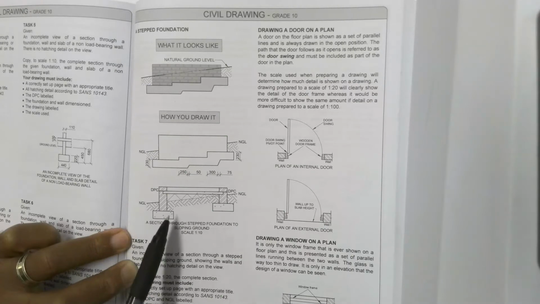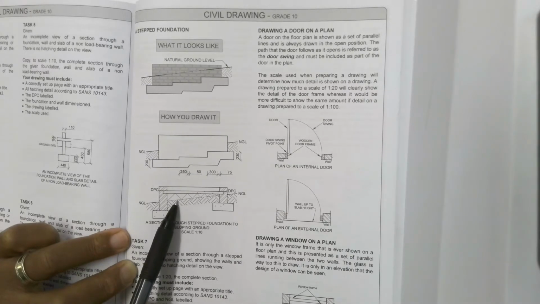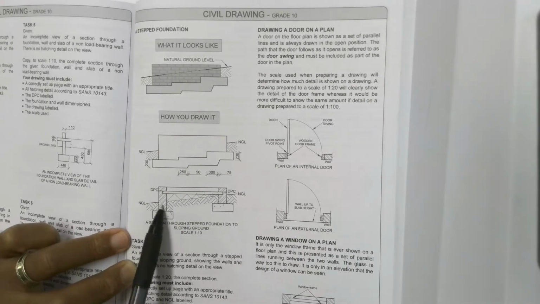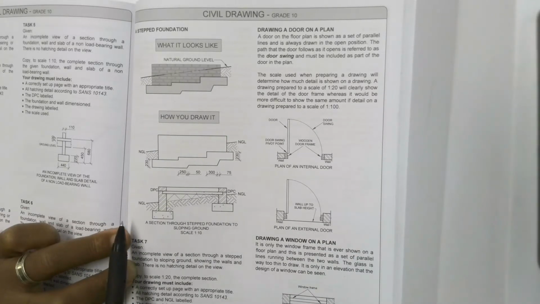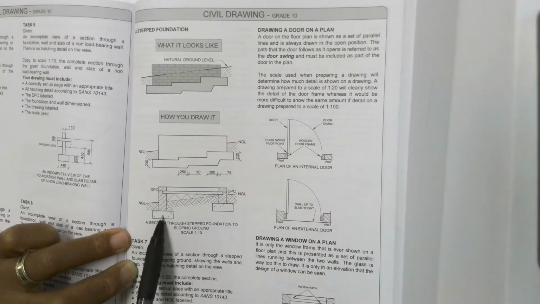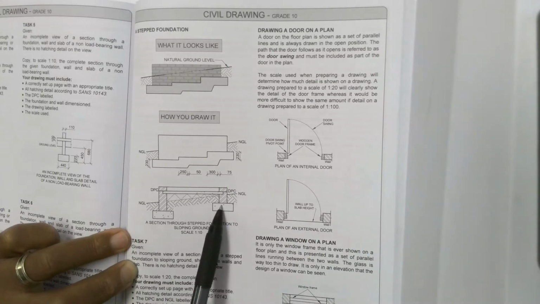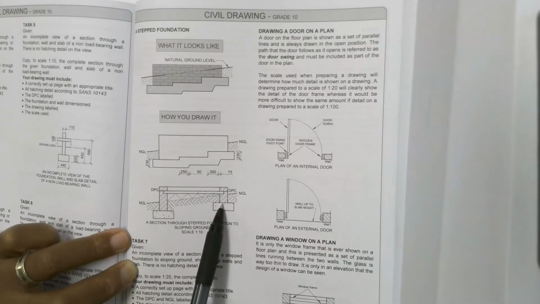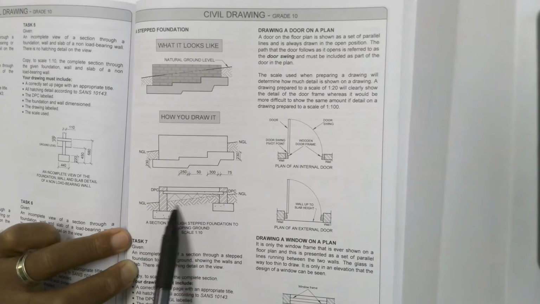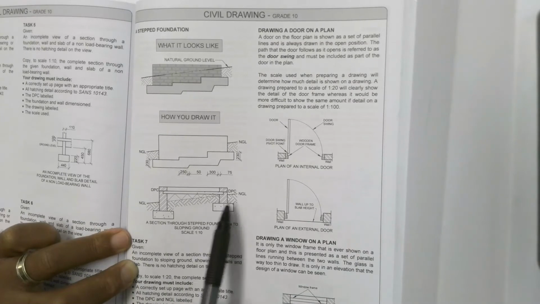But this is the answer that we need. Right? These two walls are your external walls. There's your foundation here, which is for the external wall. There's your foundation, which is for your external wall. Then we have our stepped earth. You can see that the NGL is at an angle.